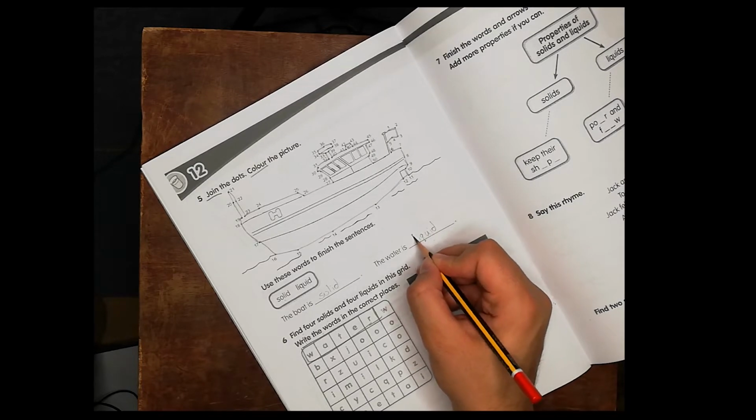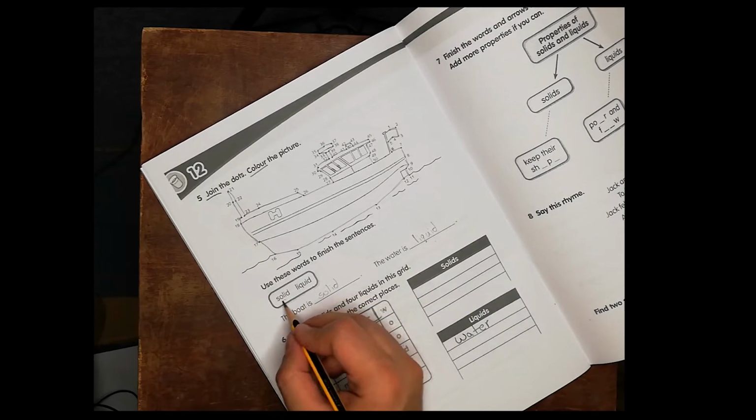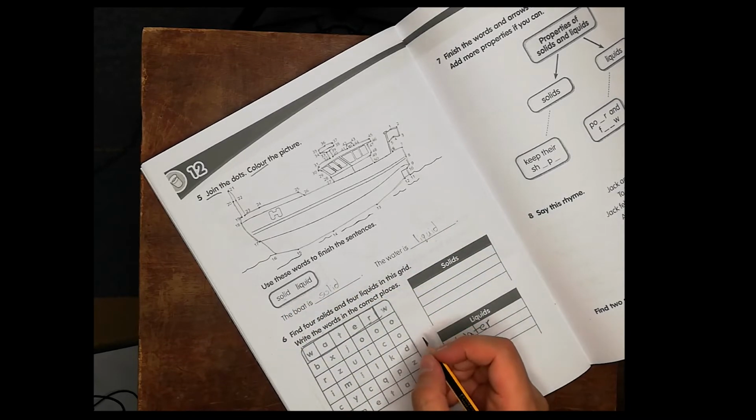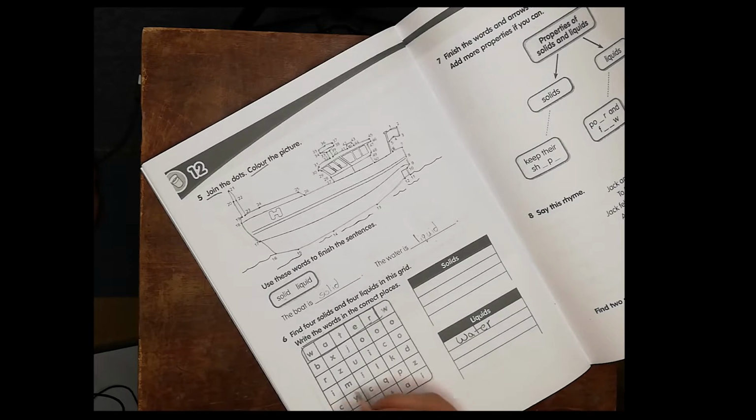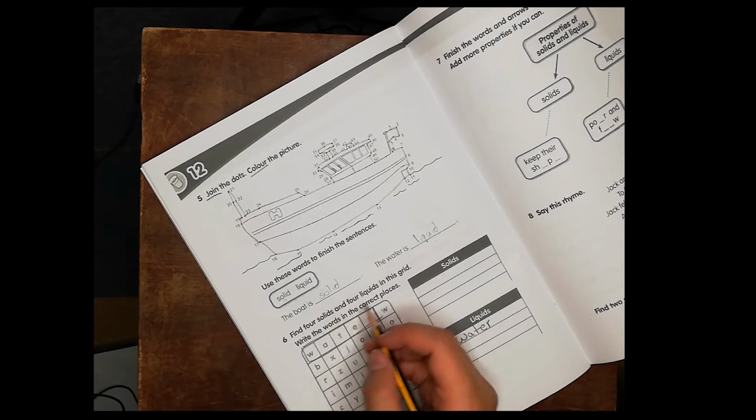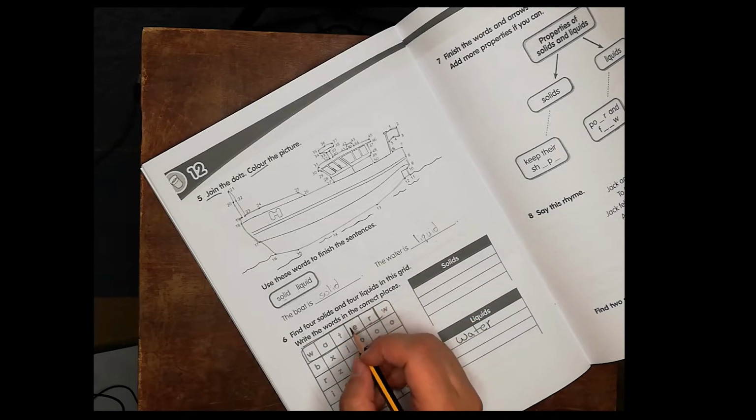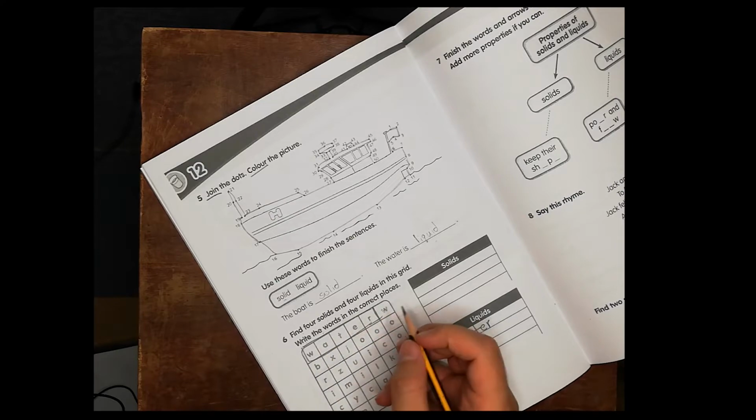Make sure you spell it correctly. You can always copy the spelling from here or from the book. Okay, great. Find 4 solids and 4 liquids in this grid. Write the words in the correct places.